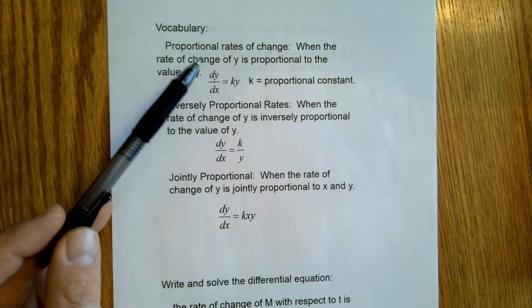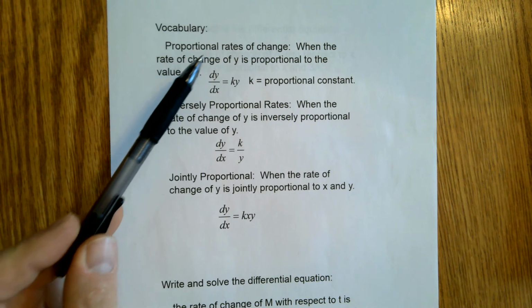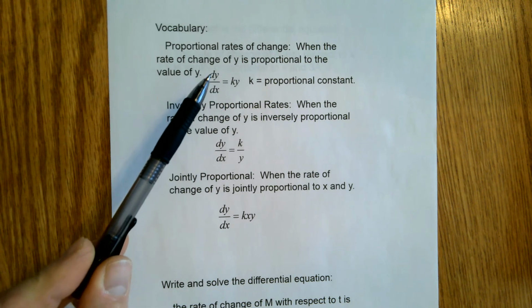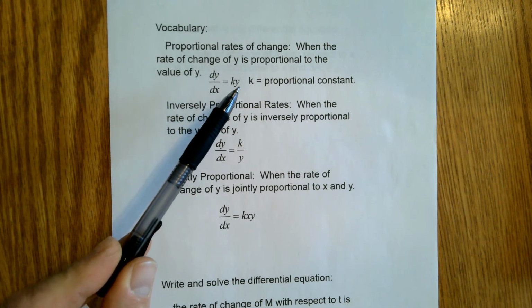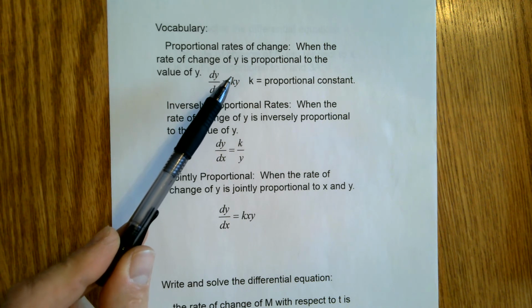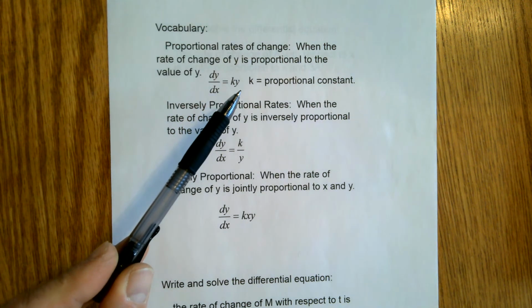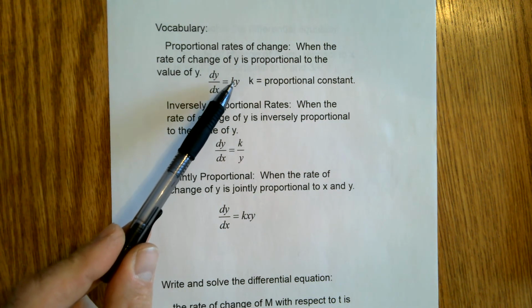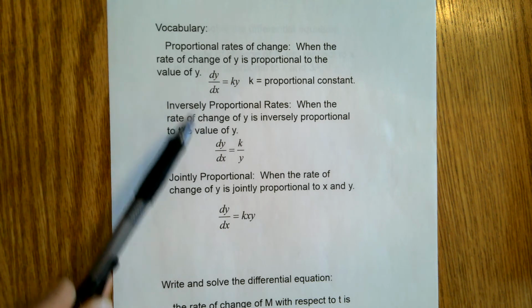So whenever you see that two rates are proportional, this is the equation that's going to come up. dy dx equals ky, where k is that proportional constant. And we will talk about that k value later on as we talk about solving exponential equations.